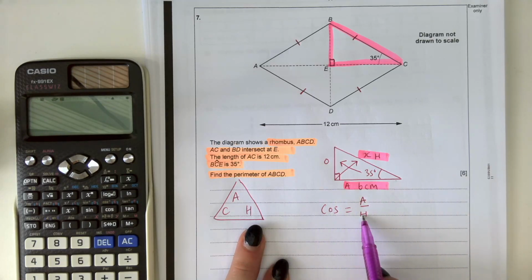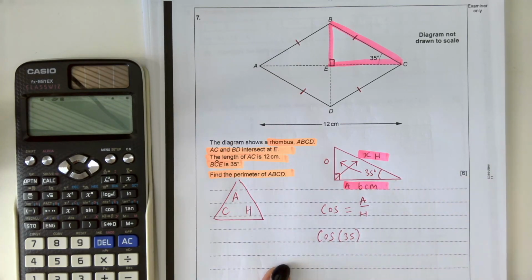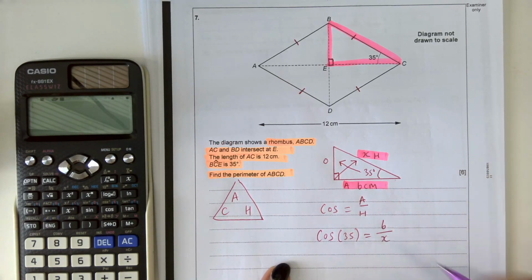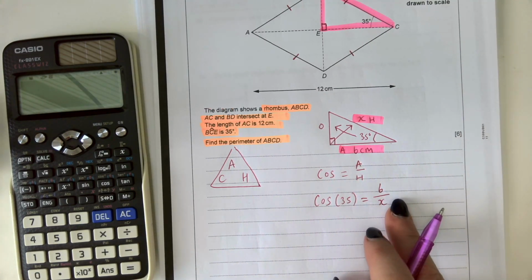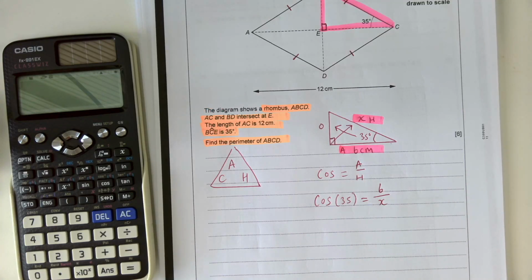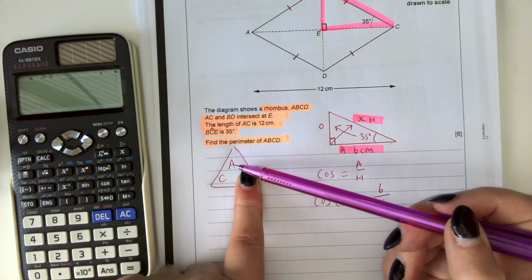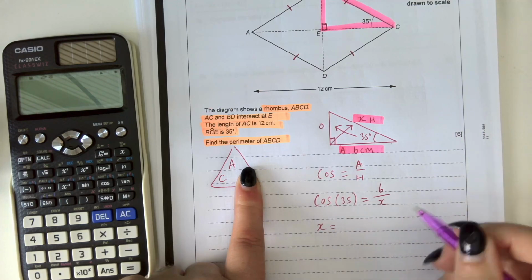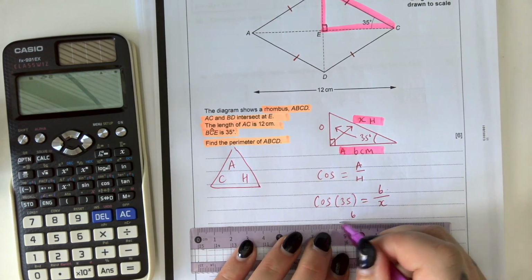All I'm going to do with this formula is substitute in what I know. The angle that we're given goes with the cosine function. The adjacent is 6, and the h is what we're looking for, which is x. Now, if you're comfortable with algebra and rearranging this equation to solve for x, go for it. Otherwise, you can use this formula triangle to help you. We're looking for the hypotenuse, so if I cover the hypotenuse, it tells me that to find x, I need the adjacent side divided by cosine. So x is the adjacent side of 6 divided by cosine of the angle 35.